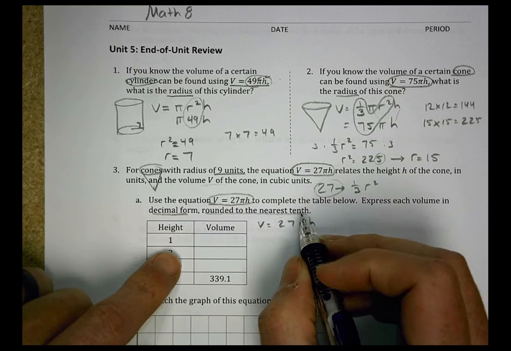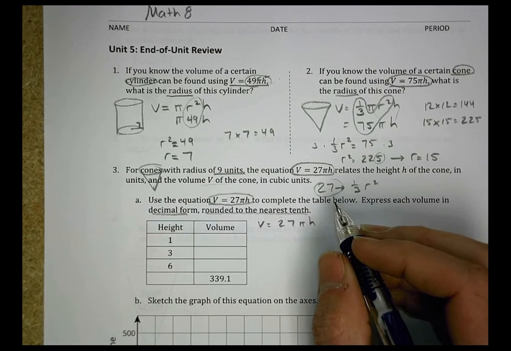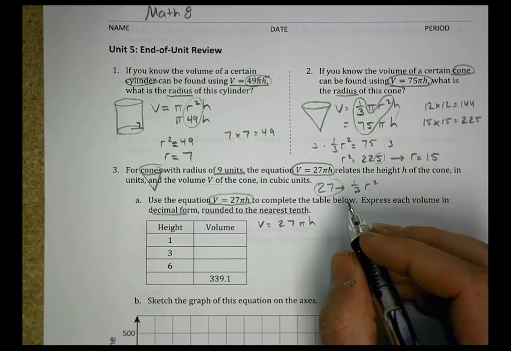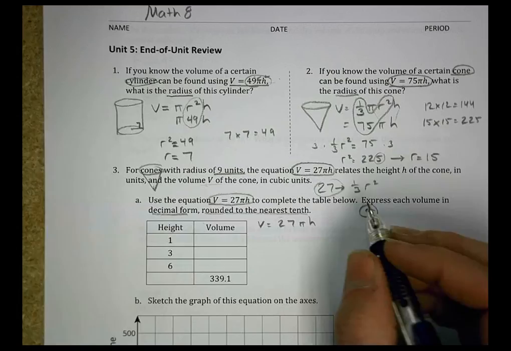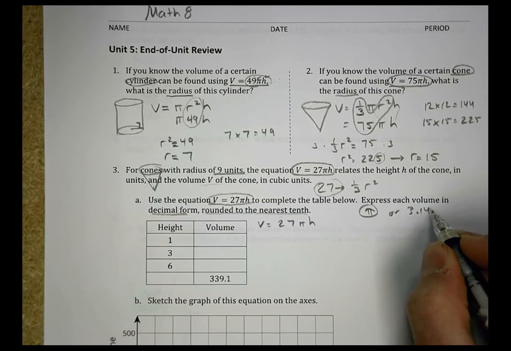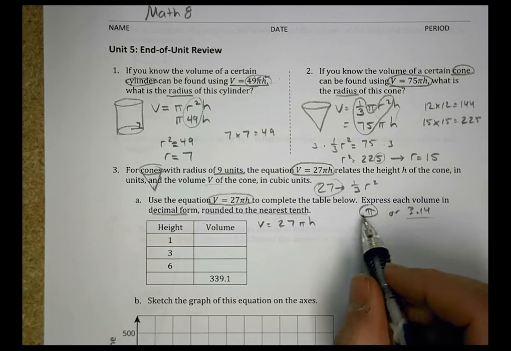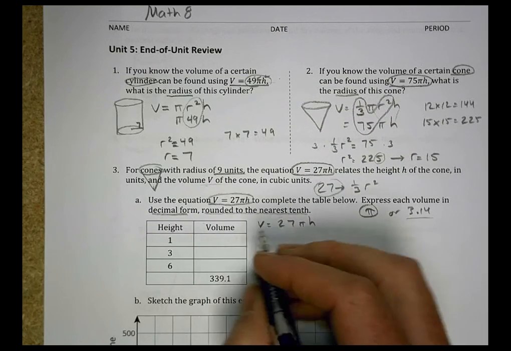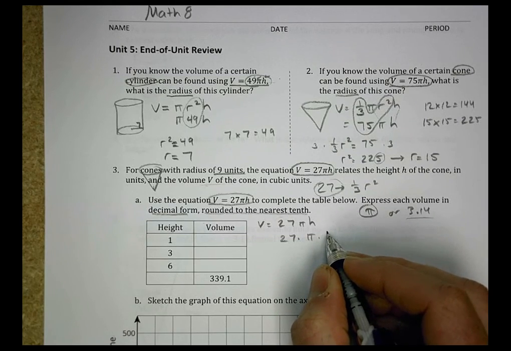We're going to round everything to the nearest tenth, which means we can use either a calculator for pi or 3.14. I calculated mine using the pi feature on my calculator. Again, you might get a slightly different answer depending on whether you use pi or 3.14. In other problems in the packet, they tell you to use 3.14, so I'm guessing I'm supposed to just use pi. So, for the height of 1, we would do 27 times pi times 1.